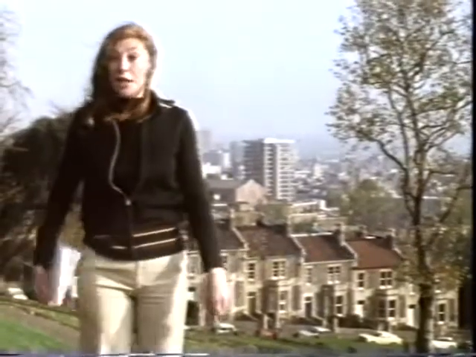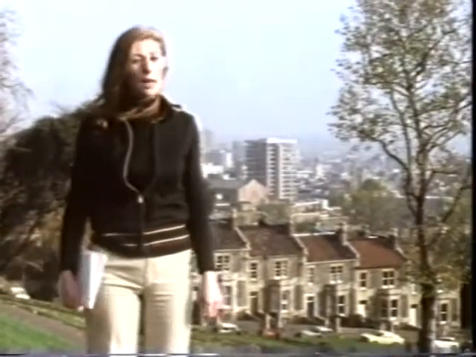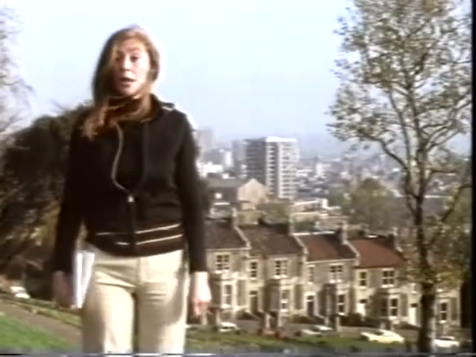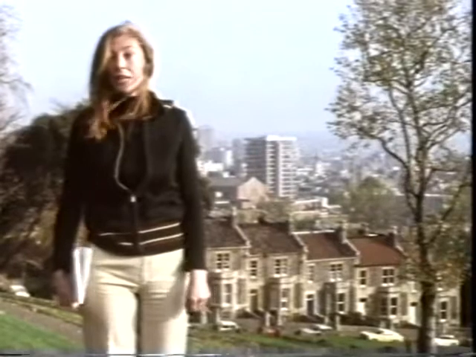You have to be fit if you're going to live in a place like this. All these hills, I'm not used to them. Still, there's one advantage of walking up a hill. You often get a good view.